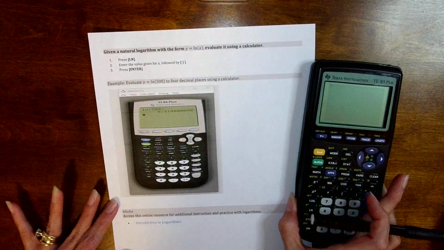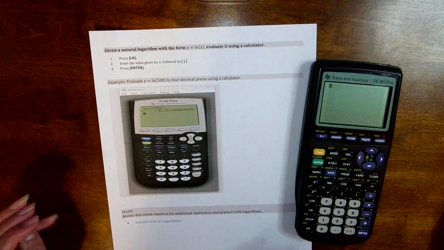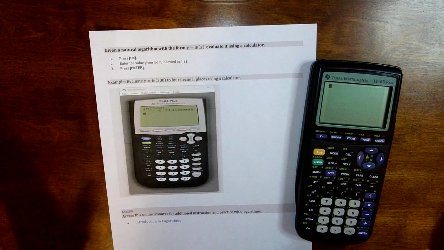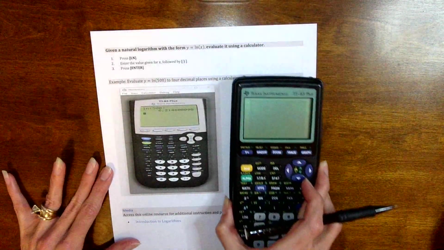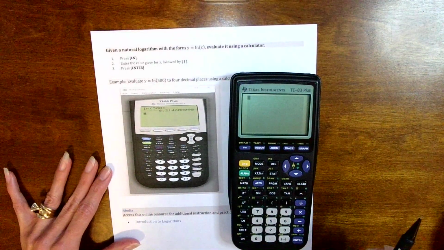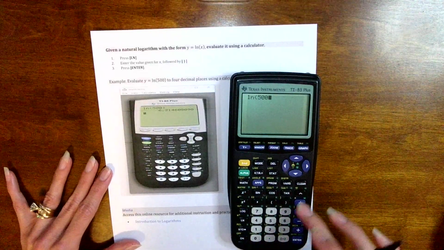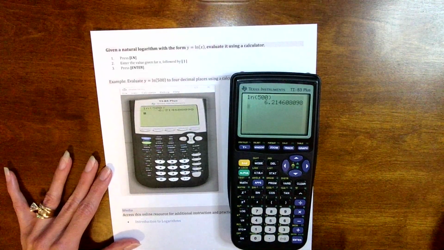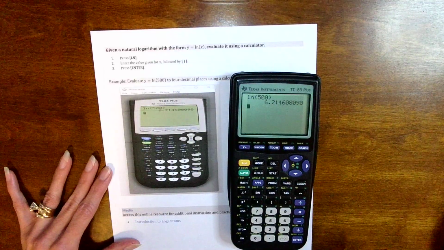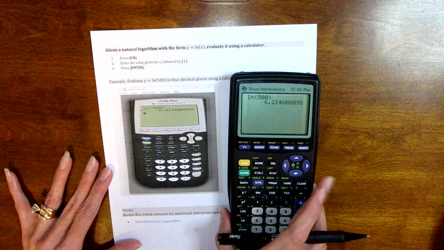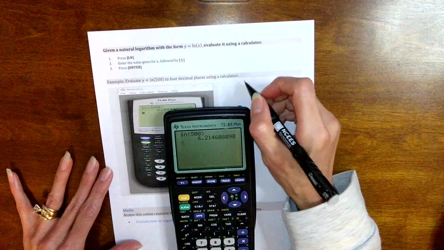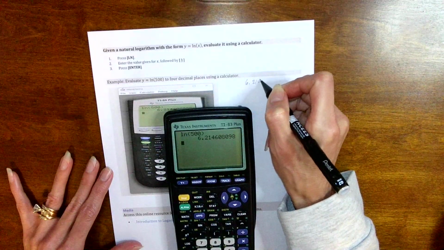Given a natural log of the form y equals natural log of x, you evaluate it using a calculator. So I'm going to evaluate natural log 500. I hit natural log, type in 500 in my parenthesis, and I get 6.2146, using 4 decimal places.